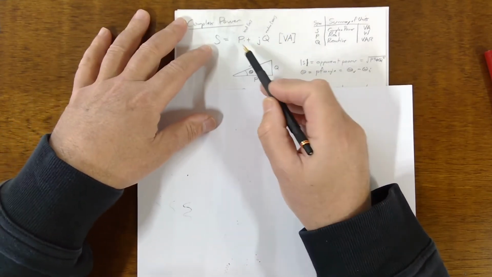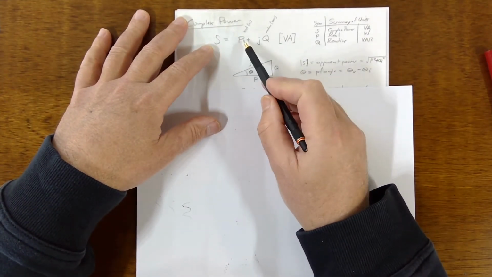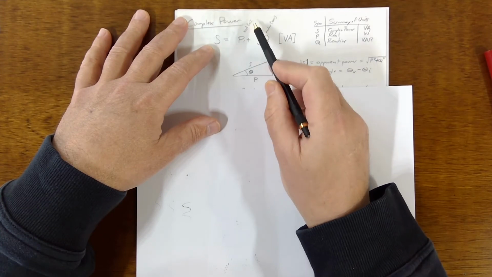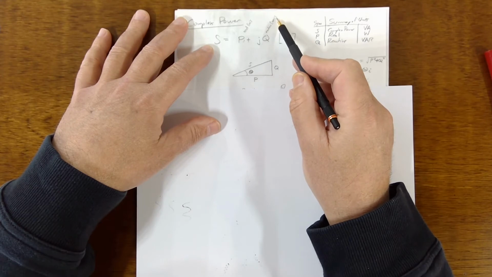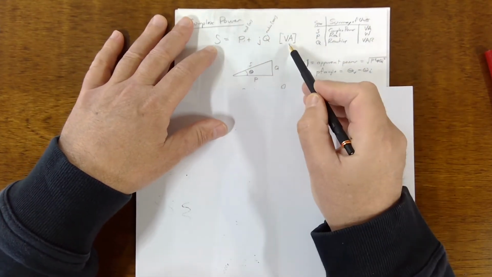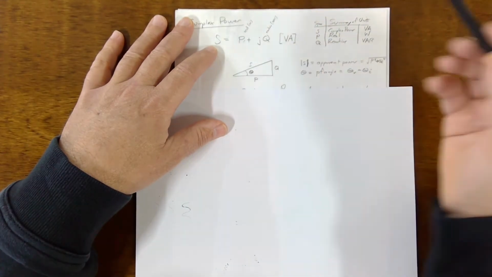This is a complex number. It's a phasor with a real power component in watts and a reactive power component in VAR, volt amperes reactive. And S itself has its own unit, volt amperes, or volt amps.